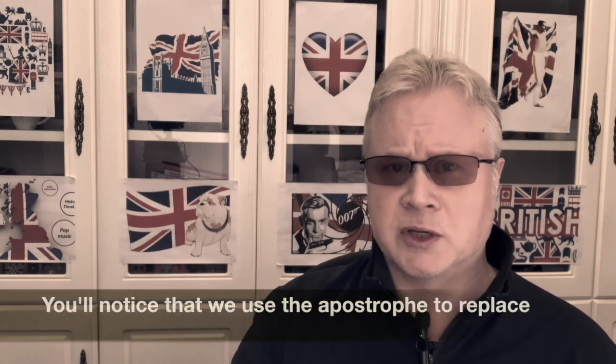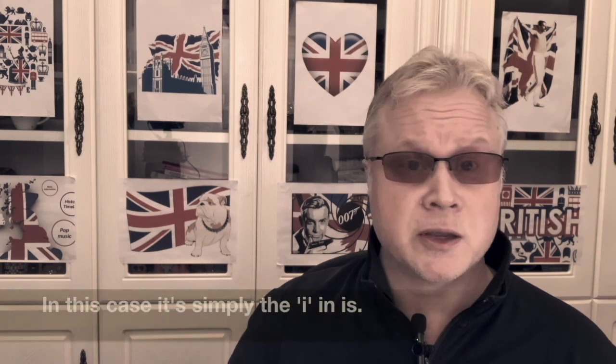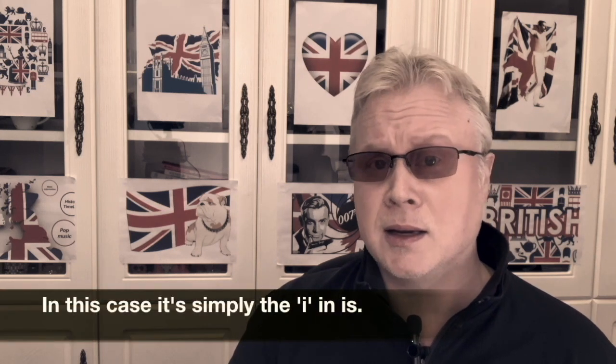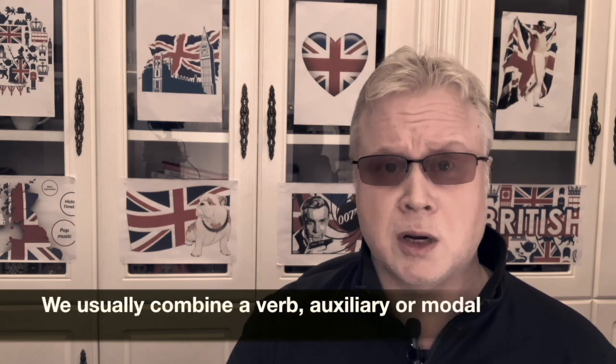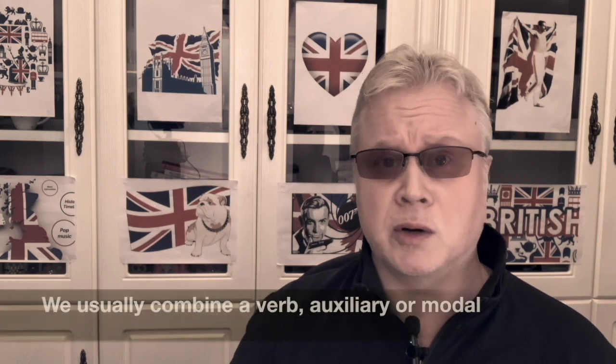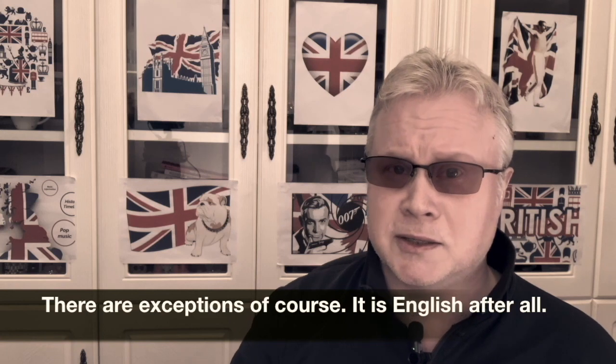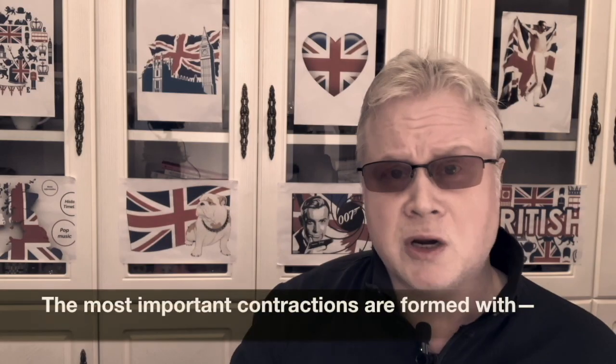Take one contraction I'm sure you already know. It's. It is. You'll notice that we use the apostrophe to replace missing letters. In this case, it's simply the I in is, and this is how we form contractions. We usually combine a verb, auxiliary, or modal with a pronoun. There are exceptions, of course. It is English after all. The most important contractions are formed with am, is, are, has, have, had, and would, will.